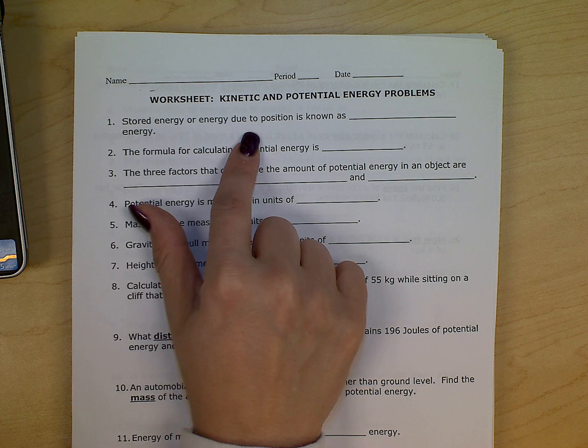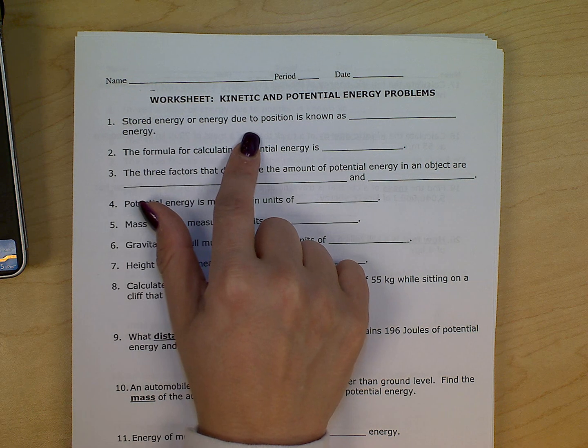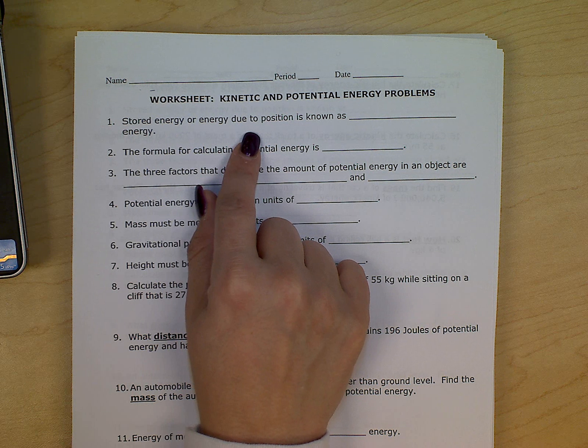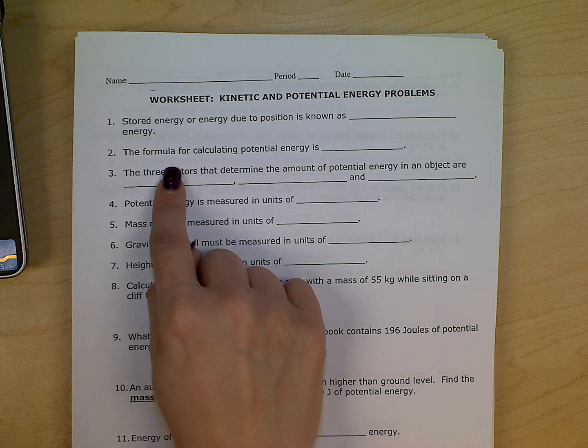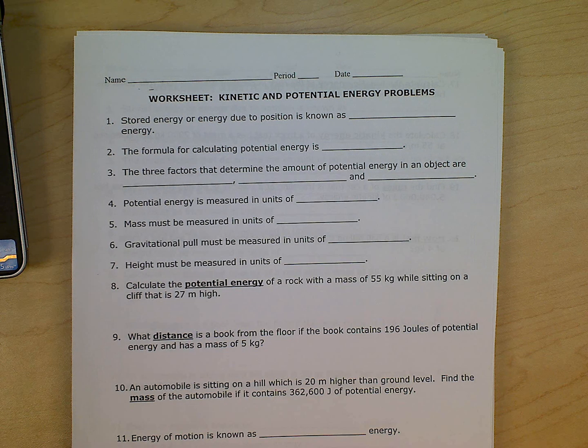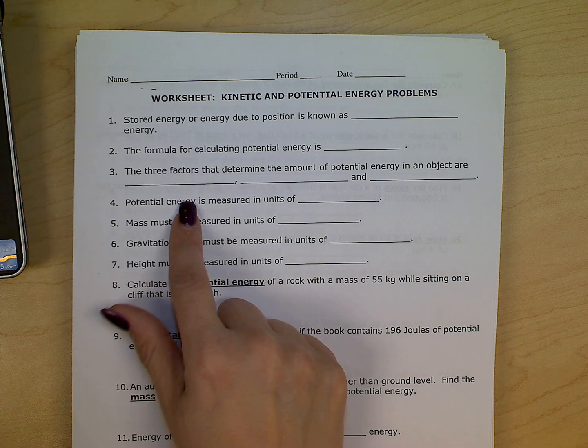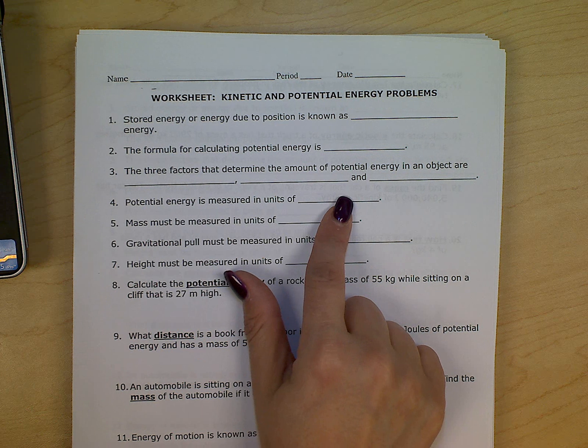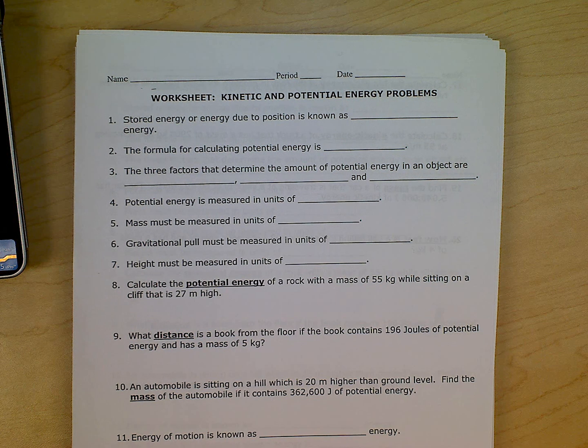Stored energy or energy due to position is called, which one? Positional energy is kinetic or potential? Potential, okay. Formula for calculating potential, we know what that is. 3 factors that determine the amount of potential energy in an object. What 3 things go into the formula?